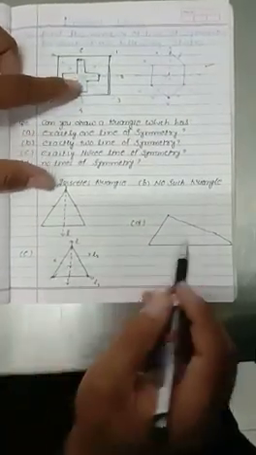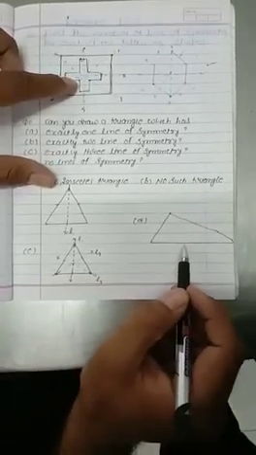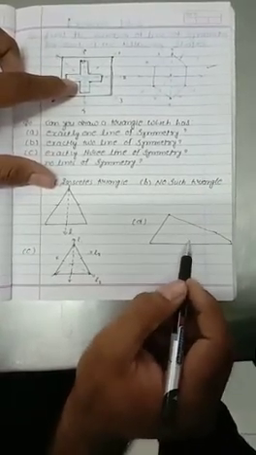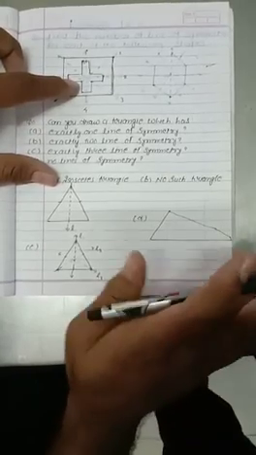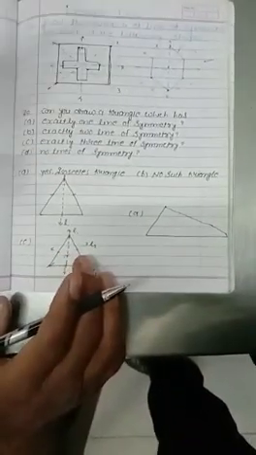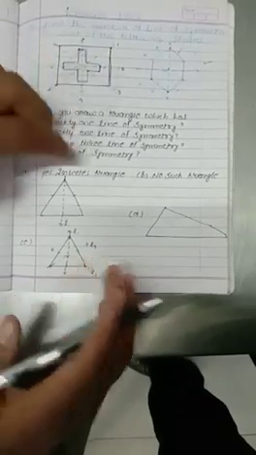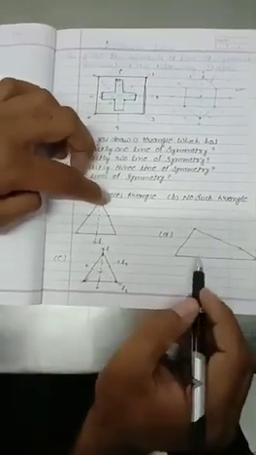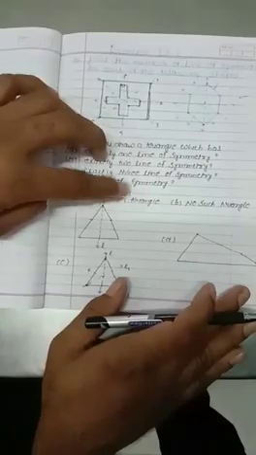No lines of symmetry, if the triangle looks like this type. Here it is not possible to find a line of symmetry, because the remaining figure should overlap the other one, which is not possible for this particular figure.